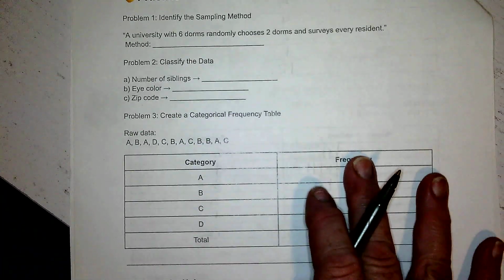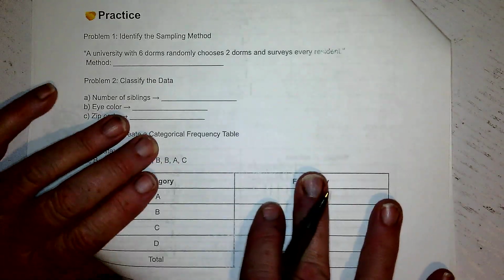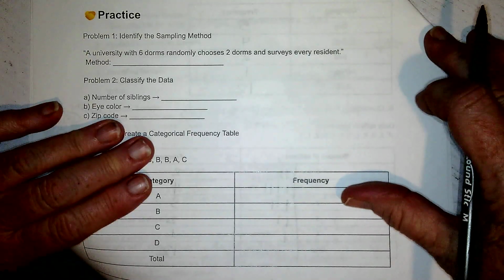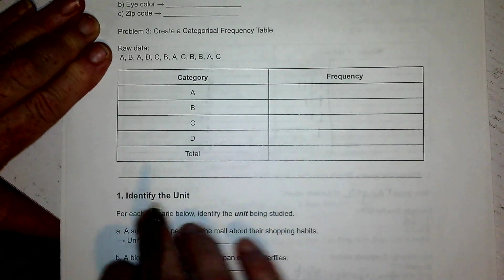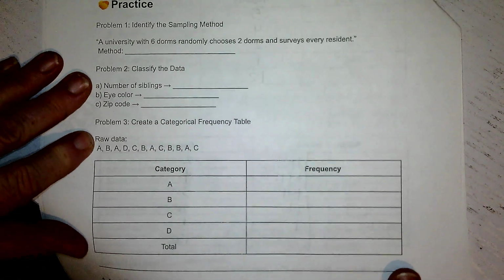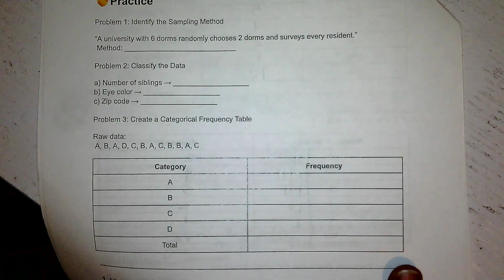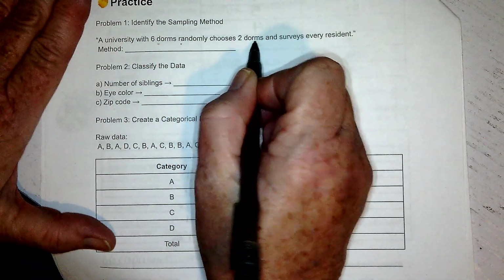All right, now we've got some practice. It says identify the sampling method. A university with 6 dorms randomly chooses 2 dorms and surveys every resident. I want you to pause the video and do this section here up until identify the unit to make sure that you have a good understanding of what we're doing here. I'll go through and fill it out, but I want you to pause the video, do this yourself for practice, and then come back to see how you did. A university with 6 dorms randomly chooses 2 dorms and surveys every resident. So that's going to be cluster sampling.